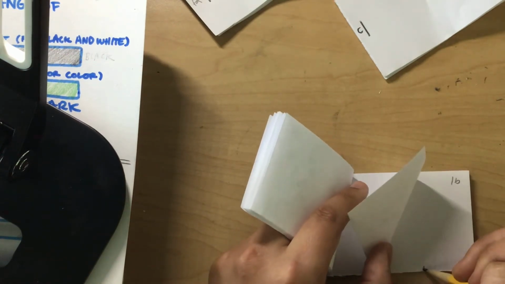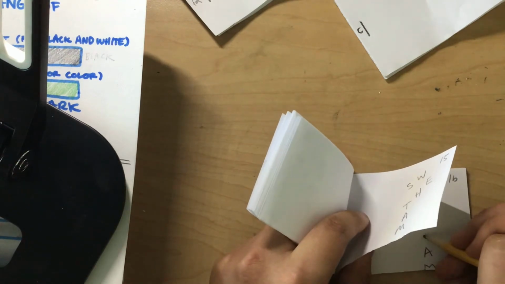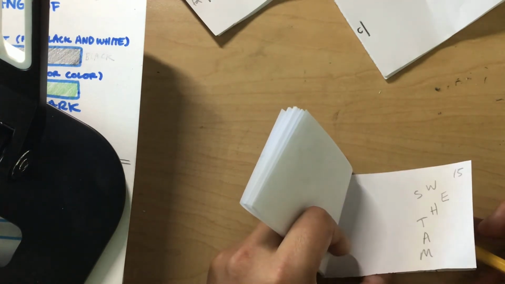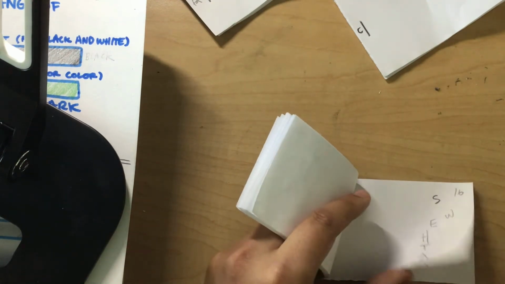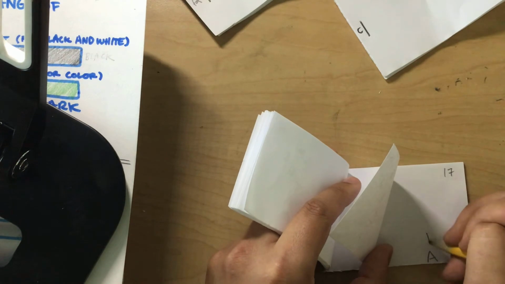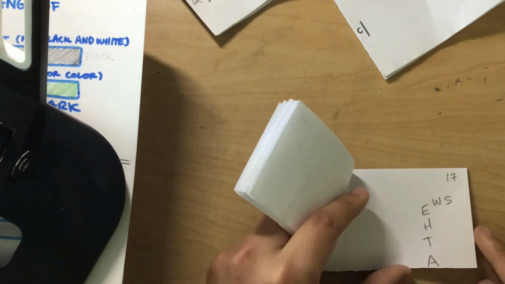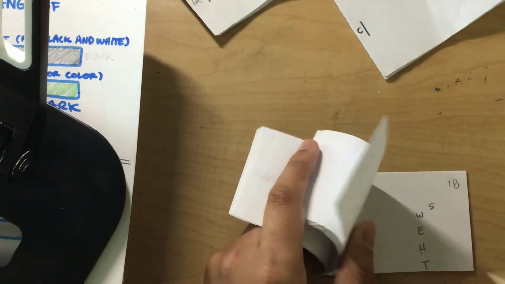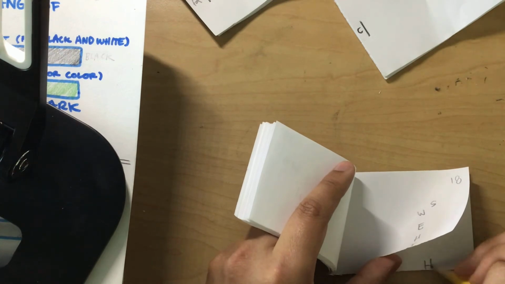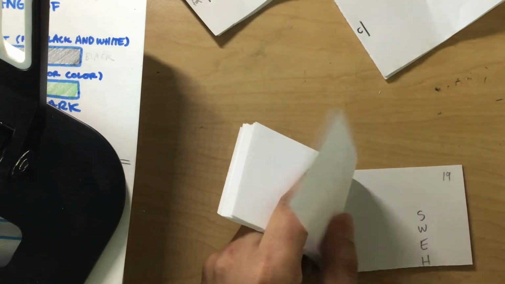And the M is going to be at the very bottom, and then the A is right above it, and then the T, and then the H. So we sort of have math going up, and then E would be here, and then W, and then S. And then the M is going to be gone on the next one, so it's going to be A, T, H, E, and then W, and then S. Now A is going to be gone, and it's going to be T, H, E, and then I believe it's W, and then S. And then H is going to be at the bottom, and then it's E, W, and then S.